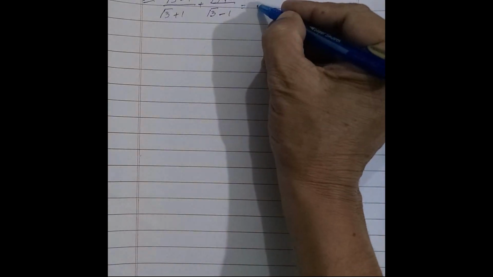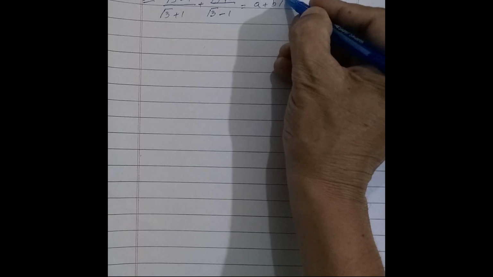The method is taking LCM of both of the fractions by applying the conjugate method, and it is equal to a plus b square root 3. Now we take the LCM of both of the values and then solve it.